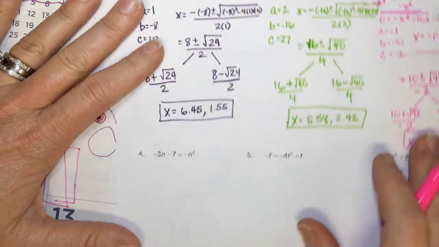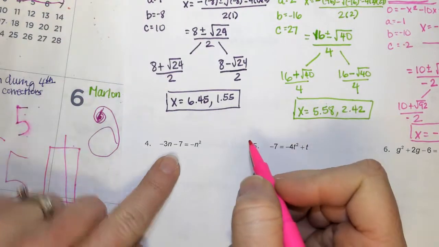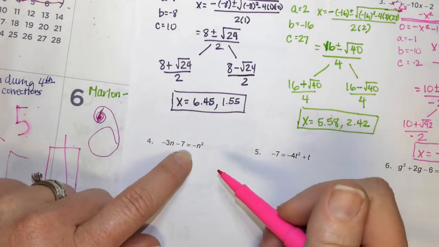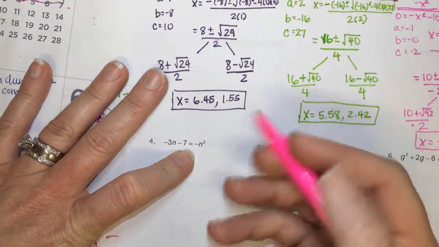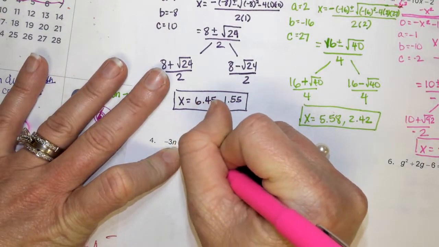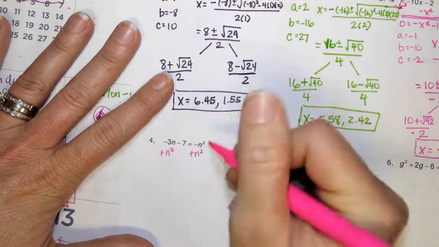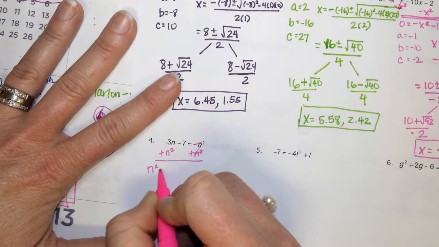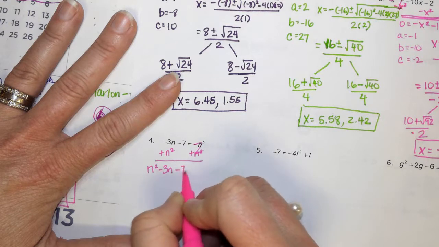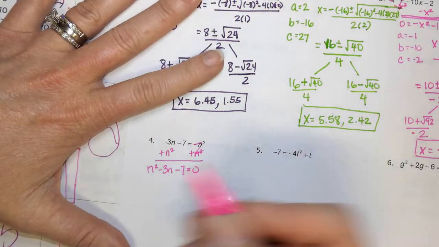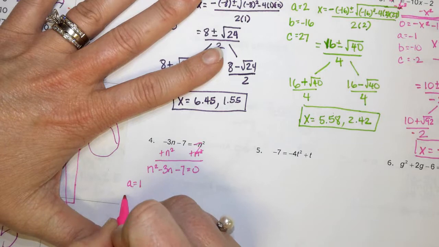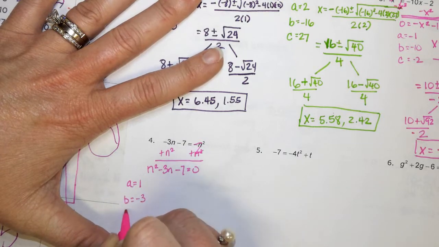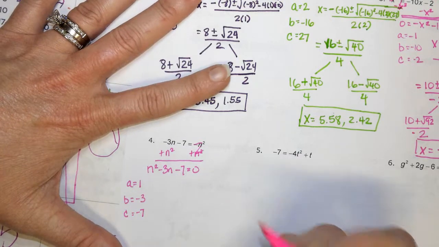So number 4. Okay, so again I have to have my equation set up to be equal to 0. In order to do that, I'm just going to add n squared to both sides. So then that would give me n squared minus 3n minus 7 equals 0. So from here I can see that a equals 1, b equals negative 3, and c equals negative 7.